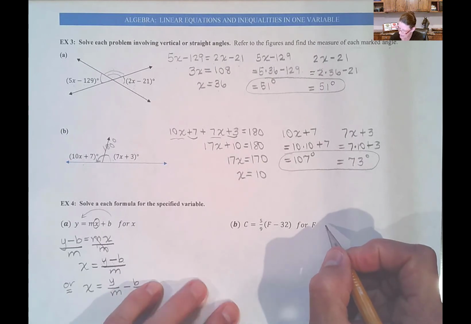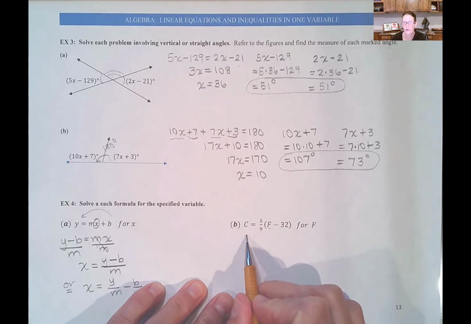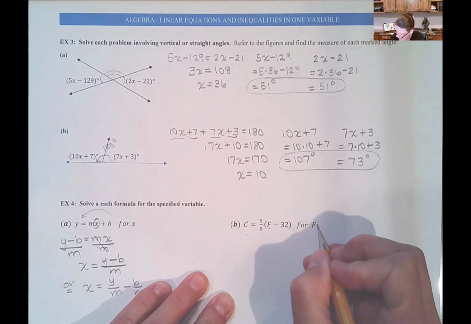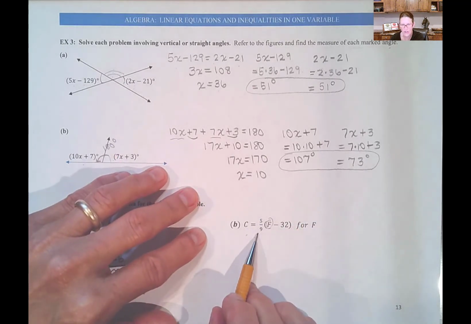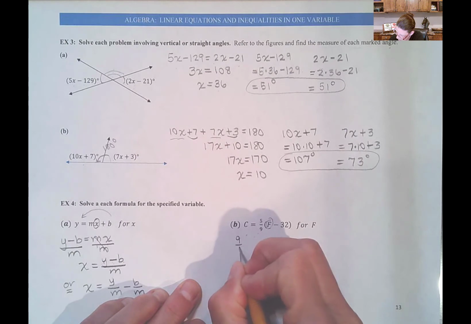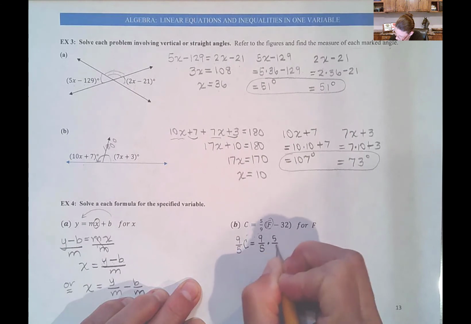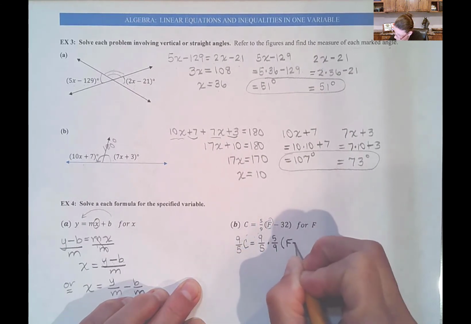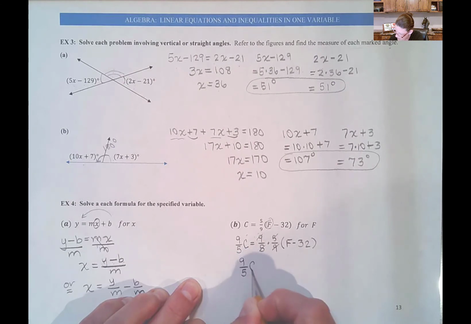Lastly, part B. This is the formula that converts degrees Fahrenheit to degrees Celsius. You don't have to memorize this. We want to solve it for f. So we're going to start here by multiplying each side by the reciprocal of 5/9, which is 9/5. 9/5 c is equal to 9/5 times 5/9 times f minus 32. Multiplying reciprocals, the product is 1. This gives 9/5 c is equal to f minus 32.